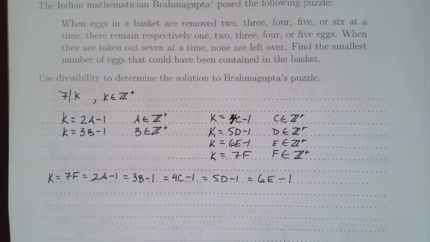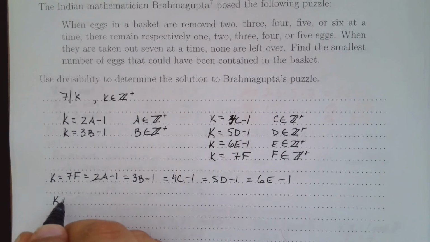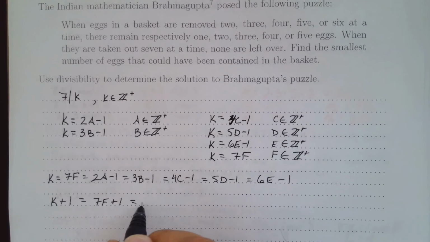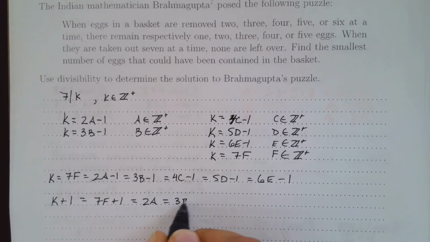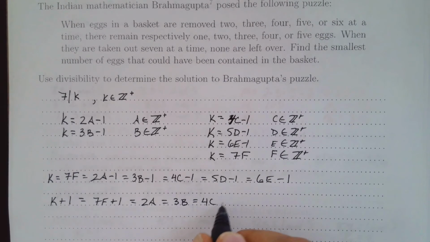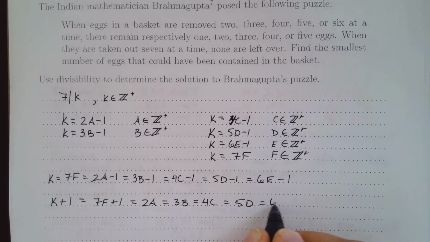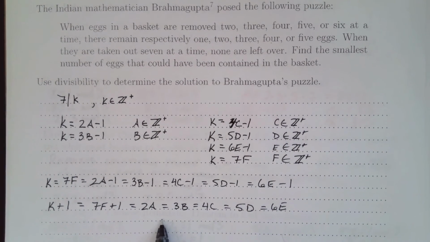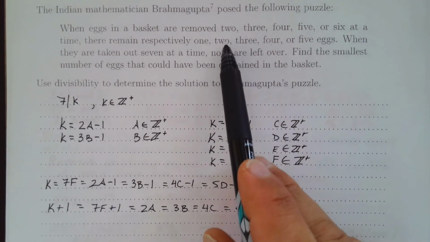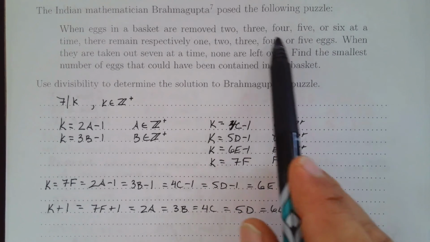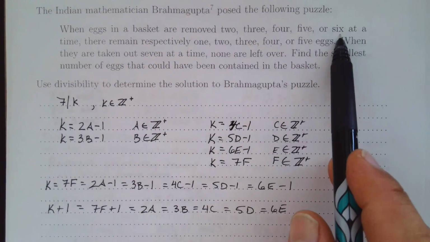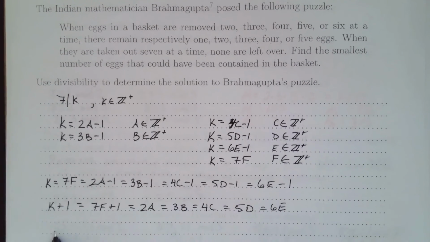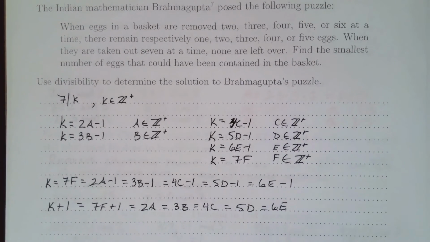Okay. Well, check the following out. k plus 1, therefore, would have to be 7f plus 1, which would have to be 2a, which would have to be 3b, which would have to be 4c, which would have to be 5d, which would have to be 6e. That if I added one more egg, I could do groups of 2, groups of 3, groups of 4, groups of 5, and groups of 6, and I would have 1 left over if I was in groups of 7. All right, so k plus 1 would satisfy this.